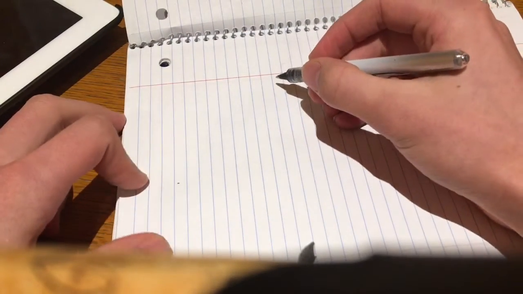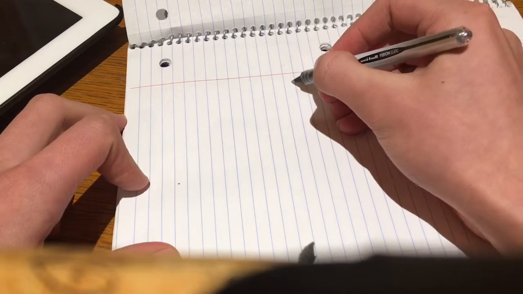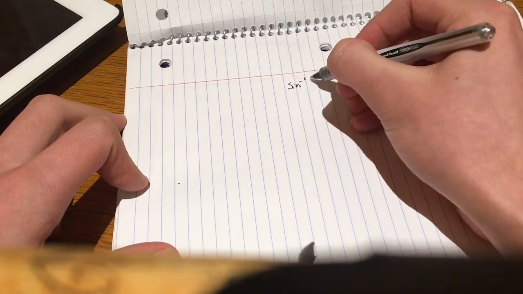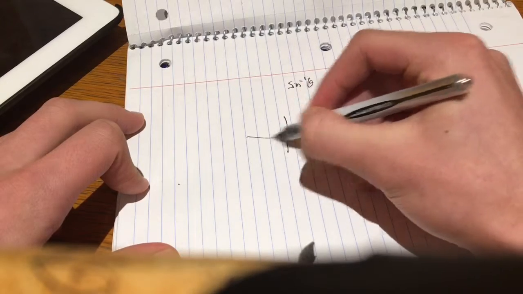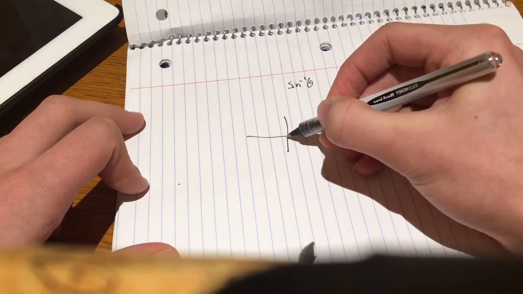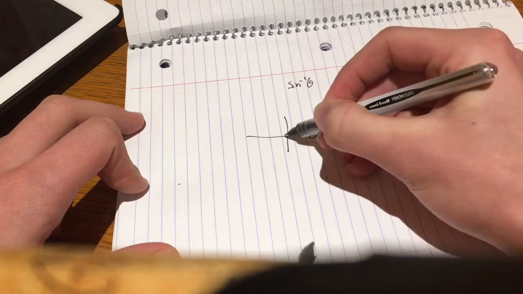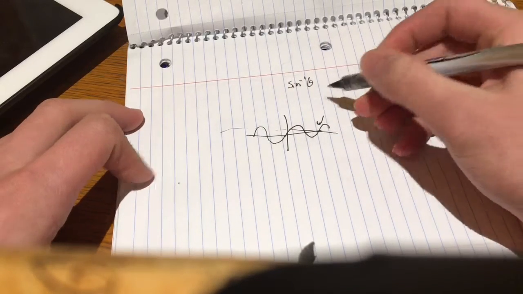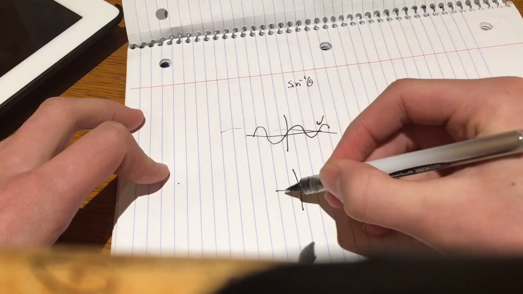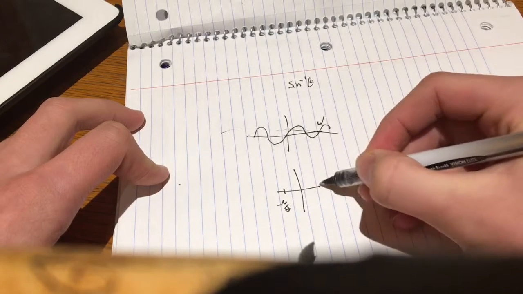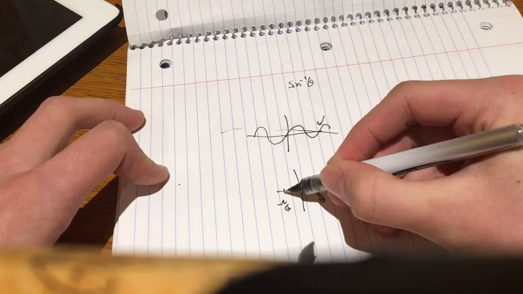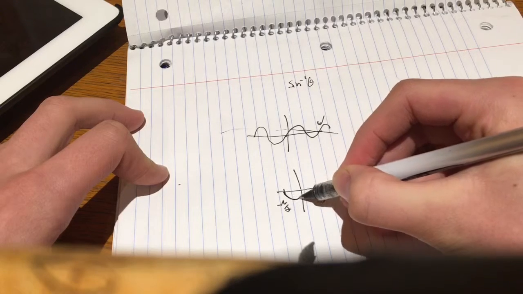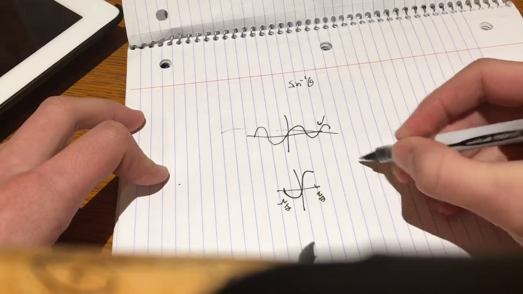Okay, so in this video we're going to learn about inverse trigonometric functions. So let's talk about the inverse of sine. For those familiar with inverse functions, you know that a function cannot have an inverse if it does not pass the horizontal line test, which sine doesn't. But if we restrict sine's domain to negative pi over 2 and pi over 2, we get something that could give us an inverse function.